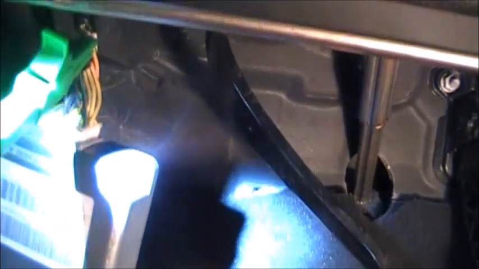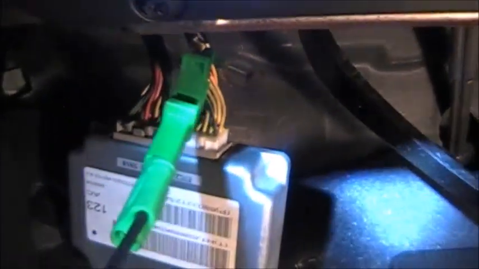CAN high is the white with the black stripe. So I'm going to test CAN high and CAN low and do an ohms test and see if the circuit is 60 ohms. If it's 60 ohms, then that part is okay.